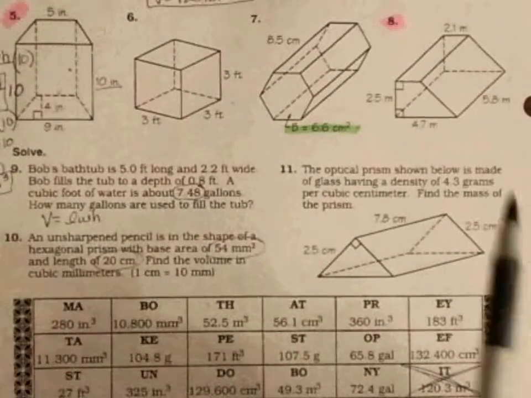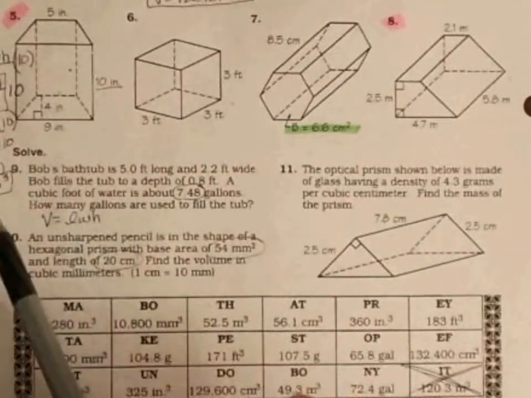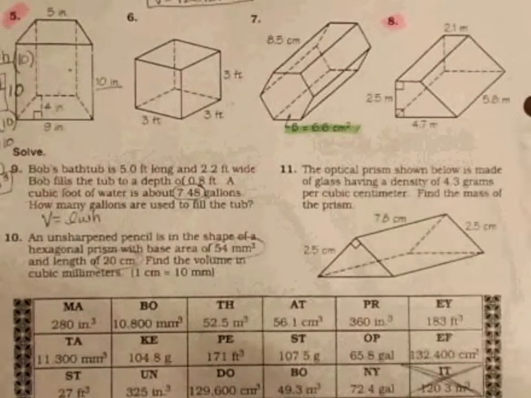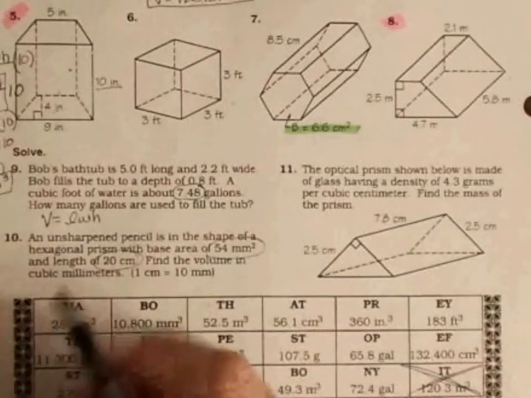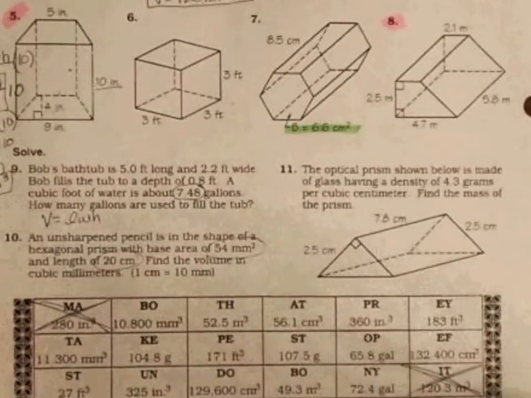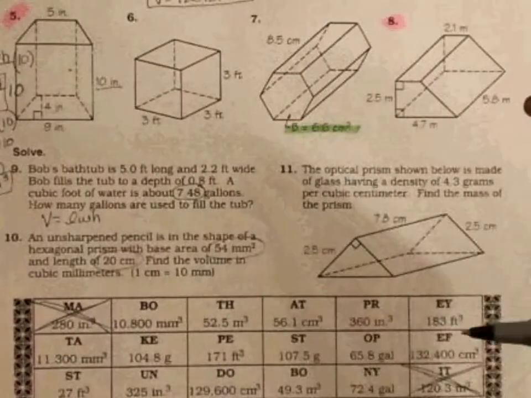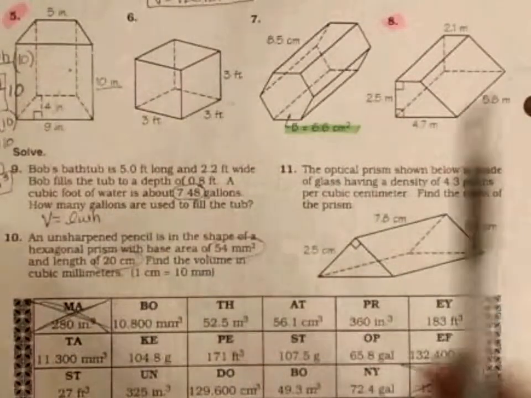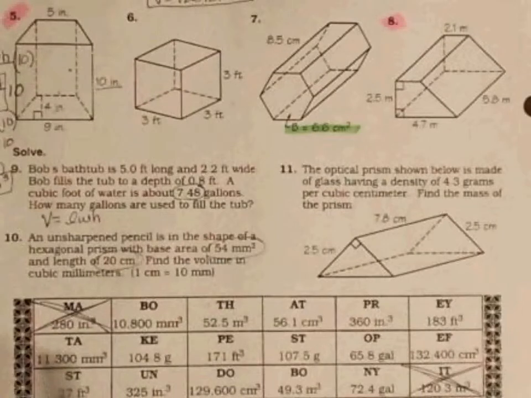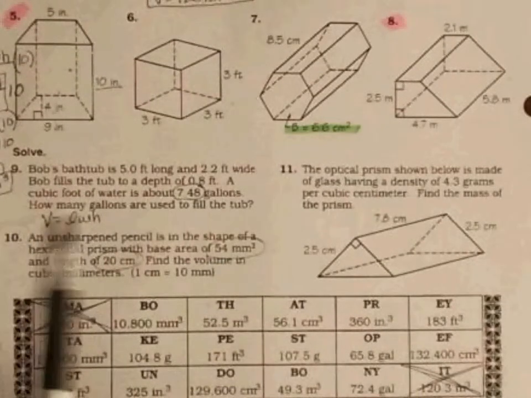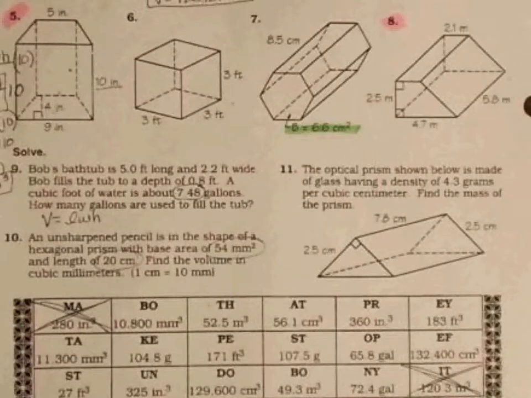Cross it out. Which other one did we find? Number 5, 280 cubic inches. And then after you finish all of these and cross all the answers out you found, you write the letters in the puzzle down in order, and it answers your riddle.